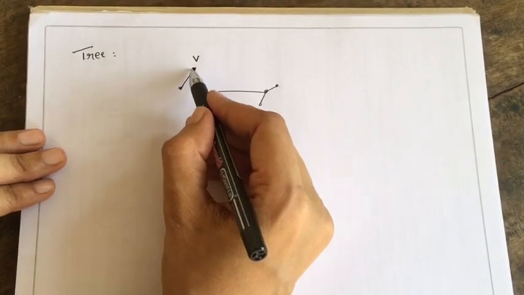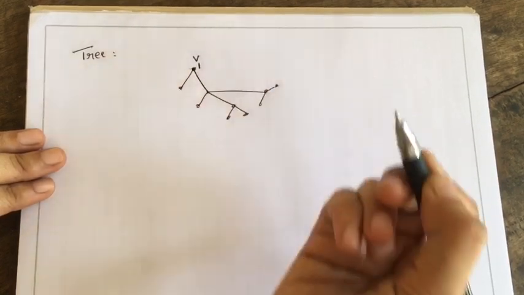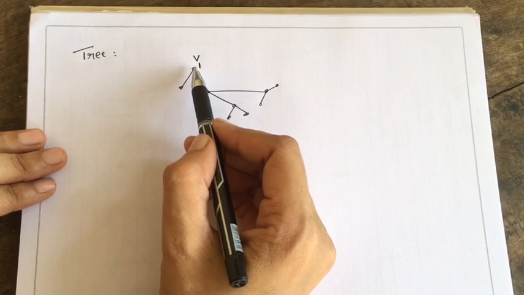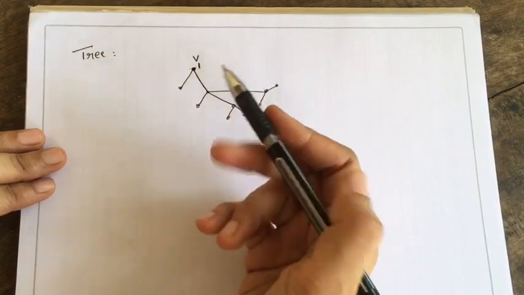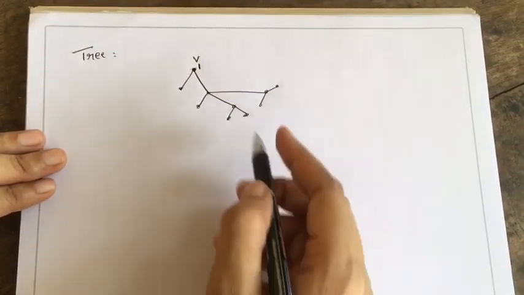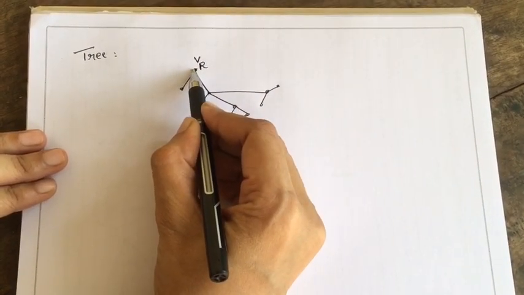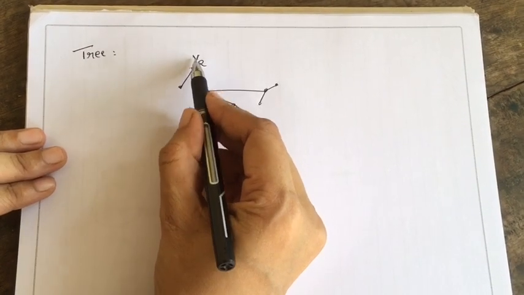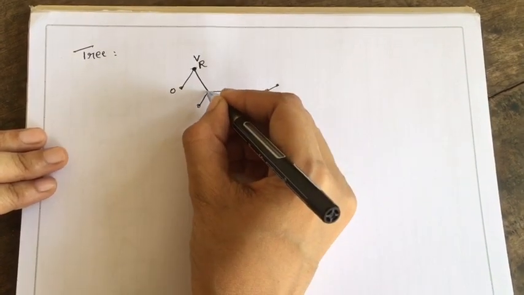Now paint this root with color 1. Then color all those vertices which are adjacent to V with color 2, the second color. You can name the colors 1, 2, 3 like that. Let me take colors: say I have taken red for this root, and color those vertices which are adjacent to the root with the second color, say orange.